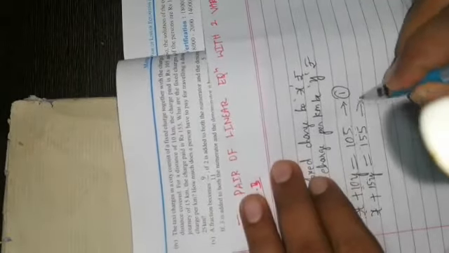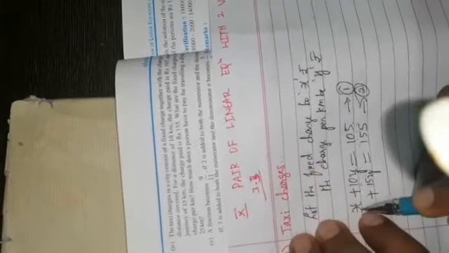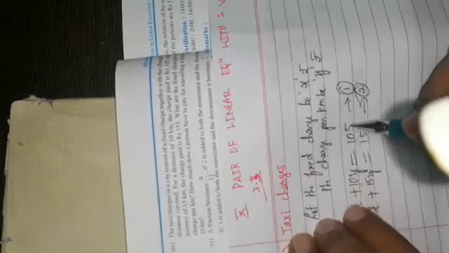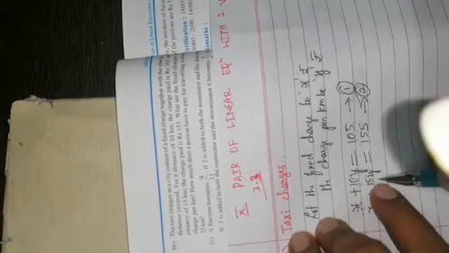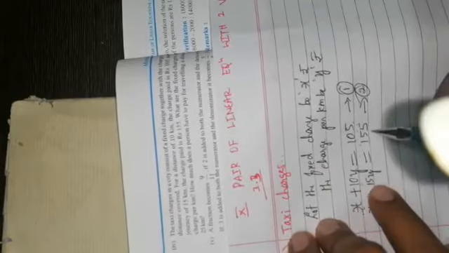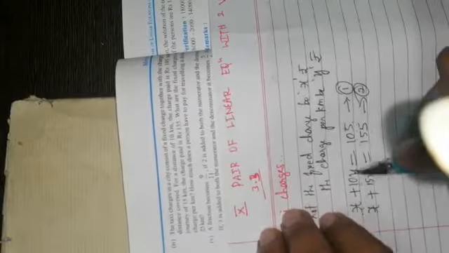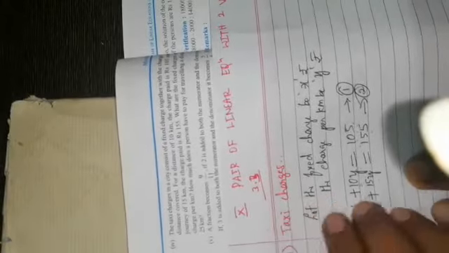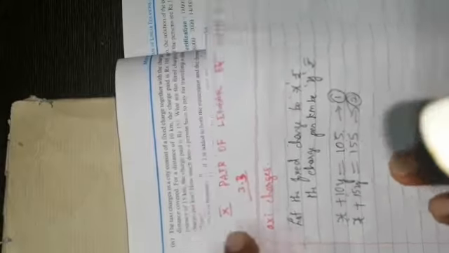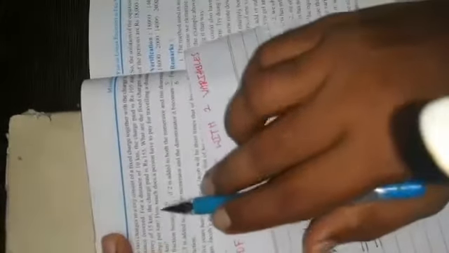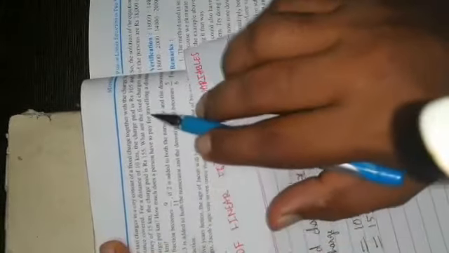Well, this is the second equation, right? Hope you understood. The fixed charge plus he travels 10 kilometer, he has to pay 105. Fixed charge plus he travels the 15 kilometer, he pays 155. Please find out the value of X and Y, maybe by using substitution or the elimination method. After that, we've been asked one more question. How much does a person have to pay for traveling distance of 25 km?